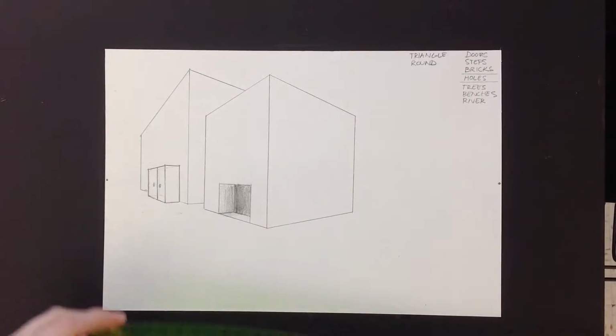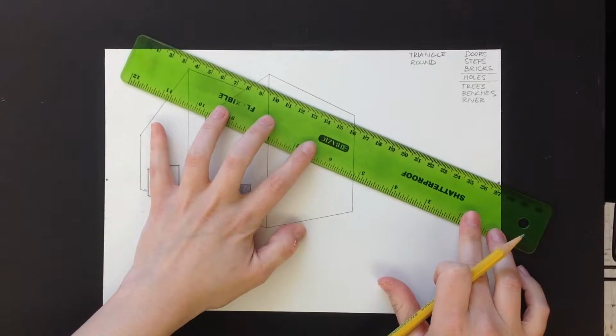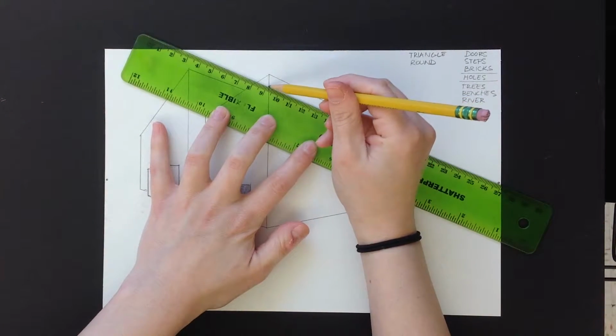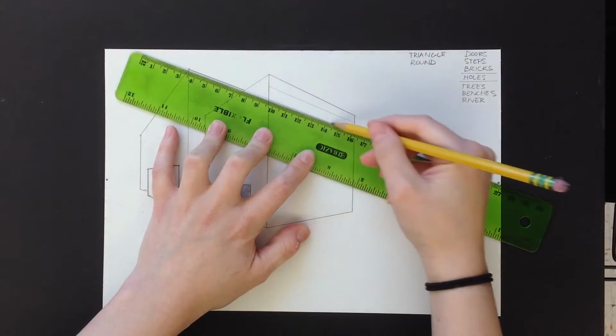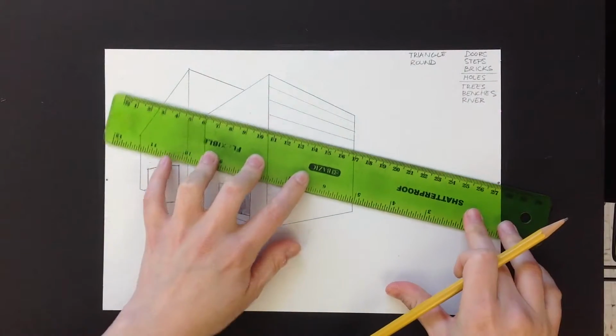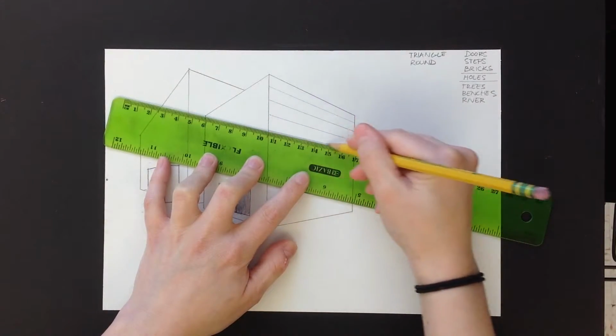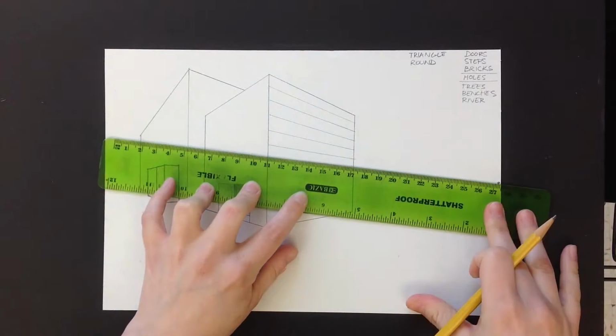Now, when you want to add brick, again, line it up with your vanishing point. And there's a few ways you can do brick. You can do it really, really simply, where you just draw your lines across, always connected to the vanishing point.